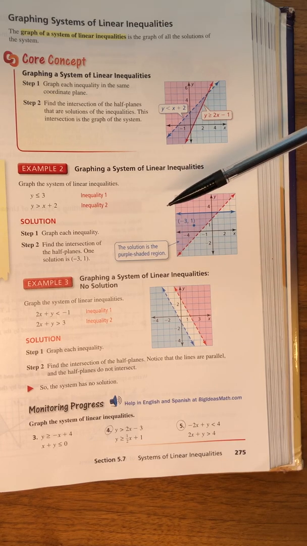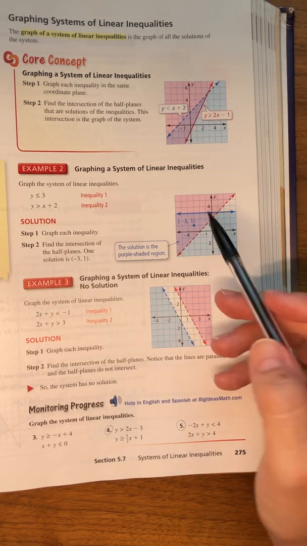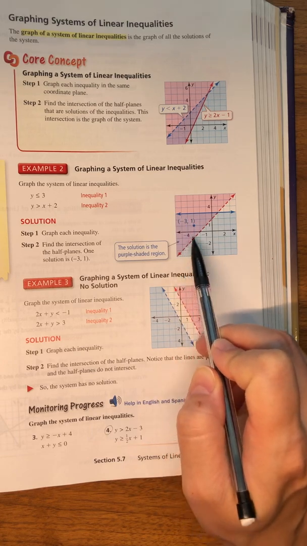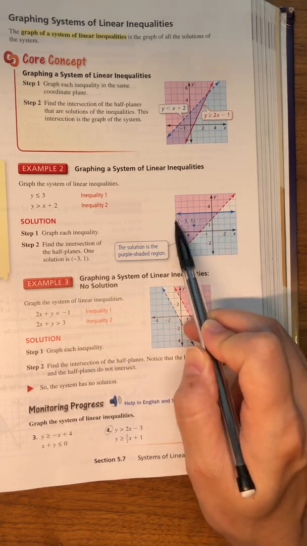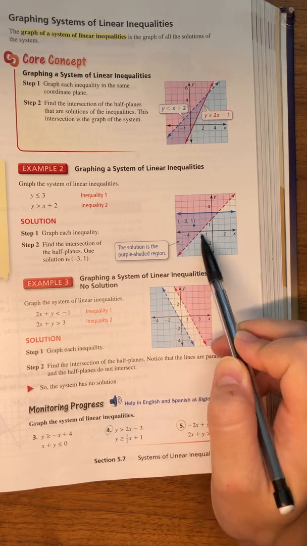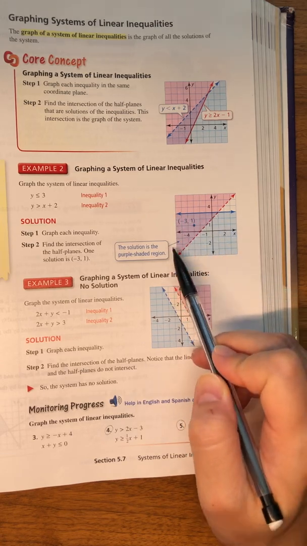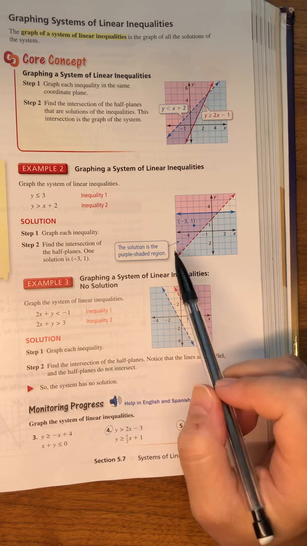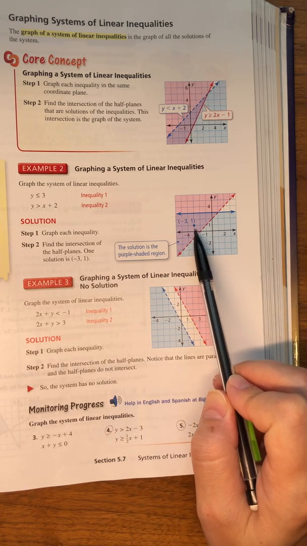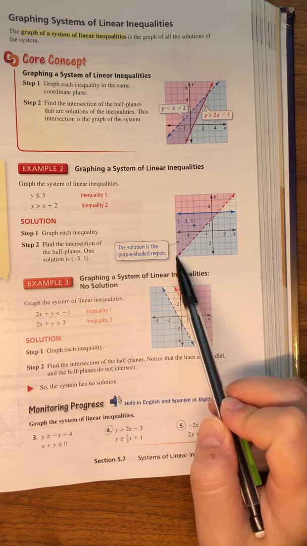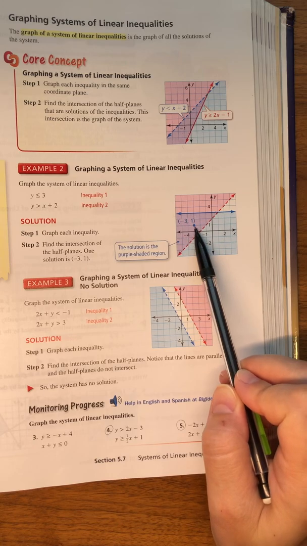So now we're gonna find the solutions, and the solutions are in this V right here where the two shadings overlap. So this is where the red and the blue shadings are both. This is where the solutions are. They gave one possible solution. You don't have to necessarily say this, but if you wanted to find a point that would be a solution, you would just pick a point that's in this overlapping shaded region here.